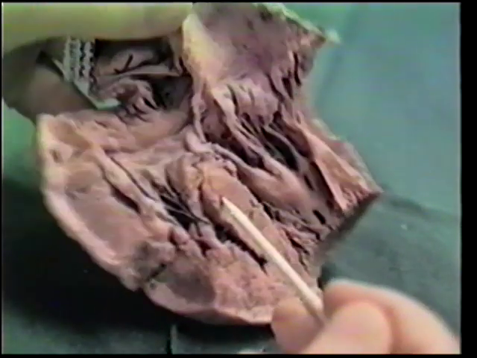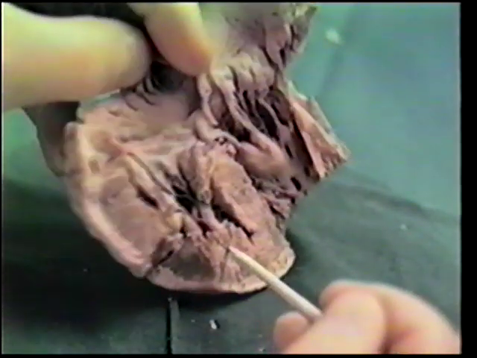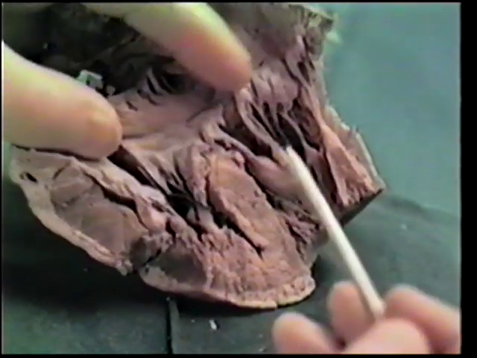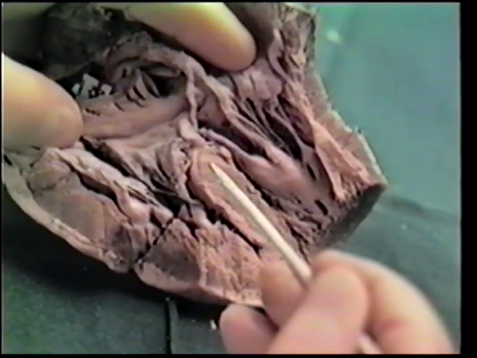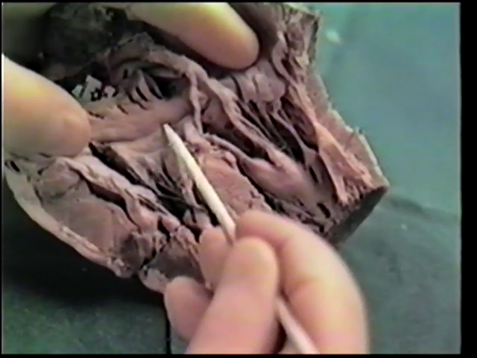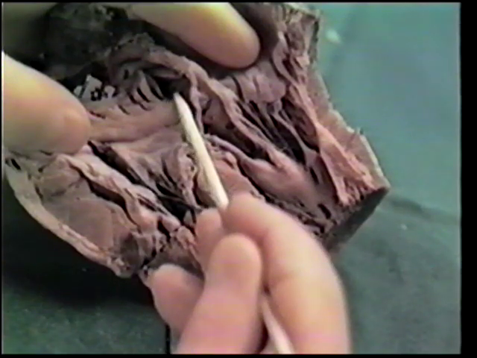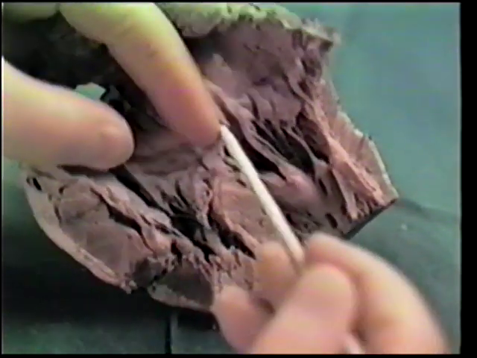Let us now follow the rule I just produced for you concerning the course of the conduction tissue. The conduction tissue runs along the posterior septum until it meets the atrioventricular junction.